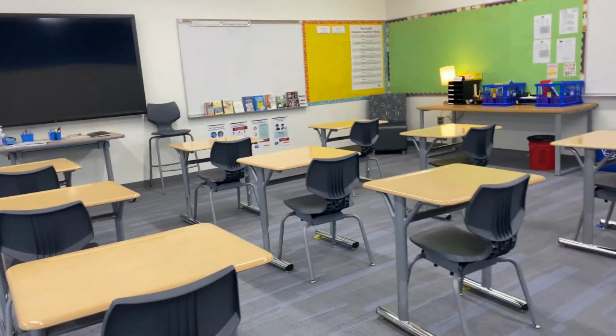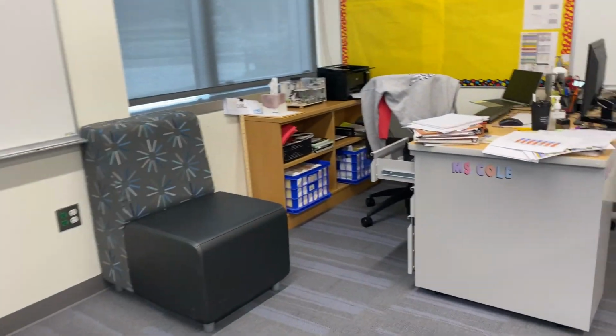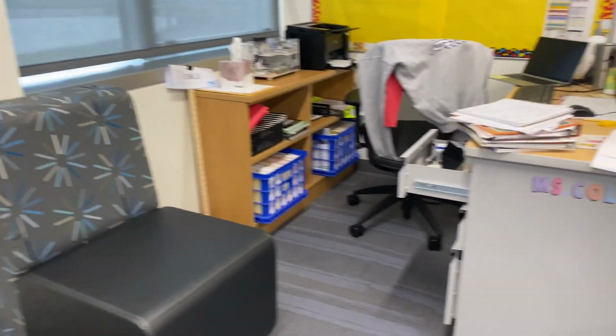We do have the couches, a lot of kids use that for breaks too. This is my quiet one-on-one conversation couch where kids will come and sit and talk to me.